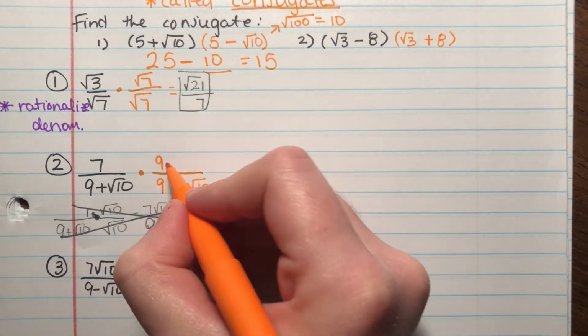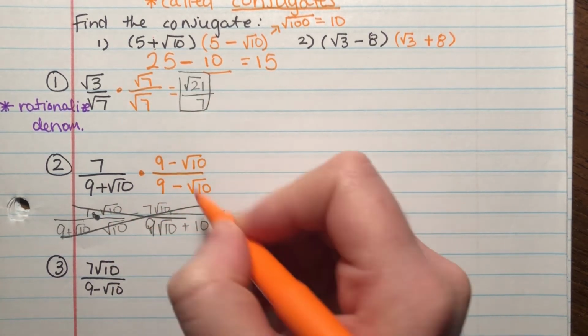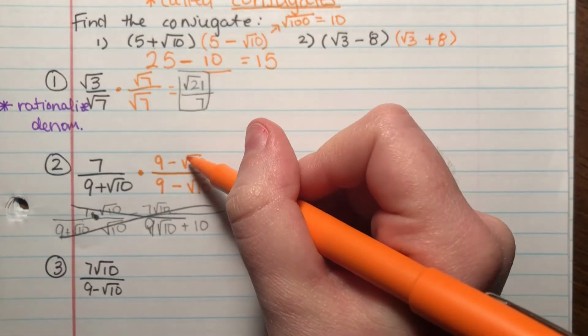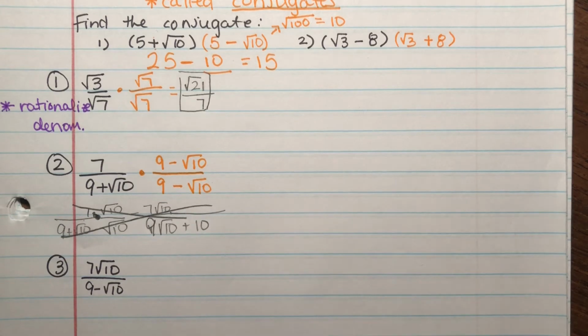Alright, so I'm going to do the same thing on the top because I'm multiplying by 1 now, right? That makes sense. They're the same thing being divided by each other, so it's just going to equal 1. Alright, now let's see if this method works. So I'm multiplying by the conjugate.